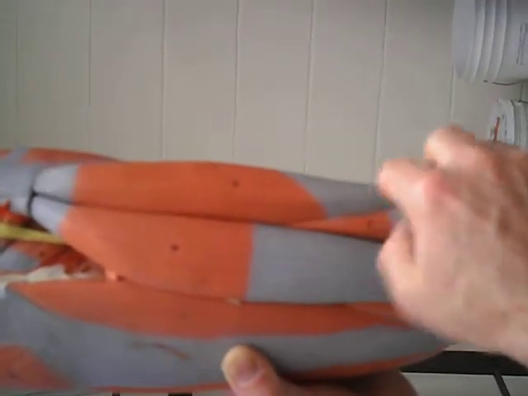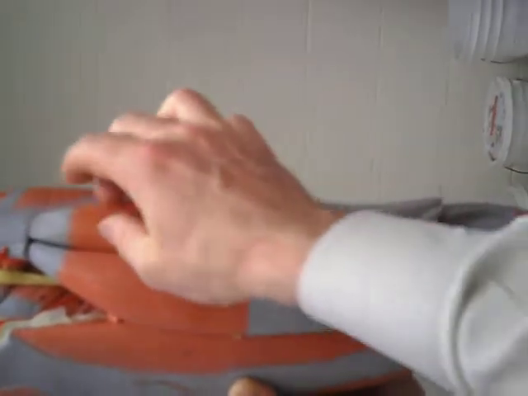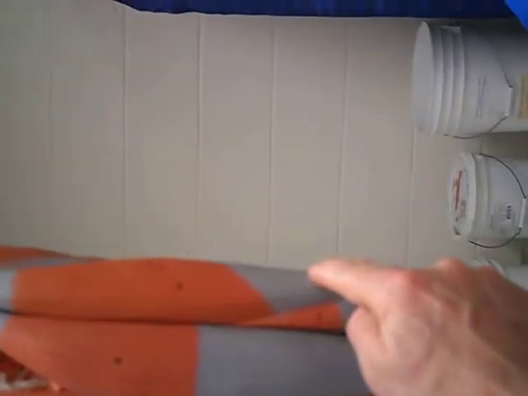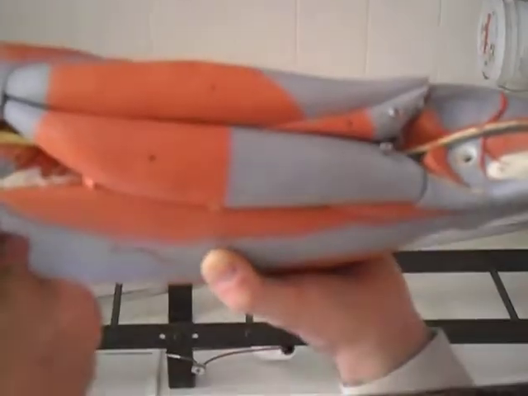So we have the semimembranosus and semitendinosus. Which is the superficial one? Which is the one that's above the other? Membranosus. And it doesn't look like that. Yeah, it looks like the tendinosus is over this one here.